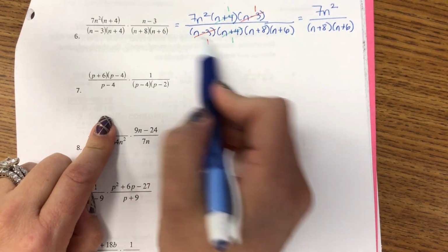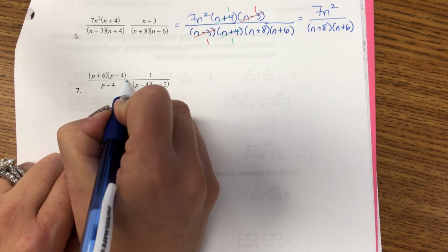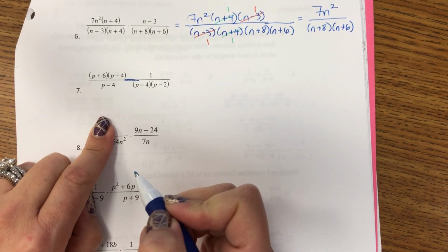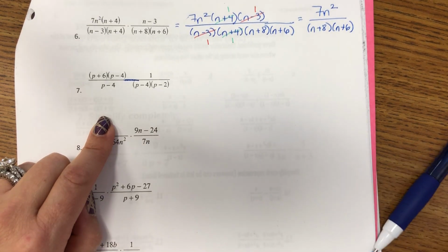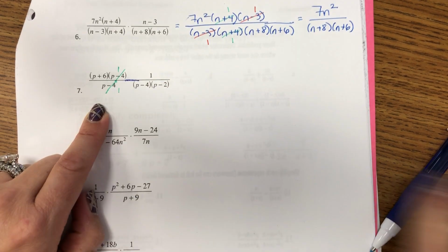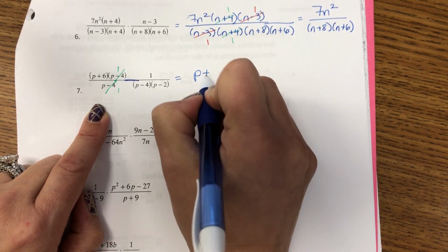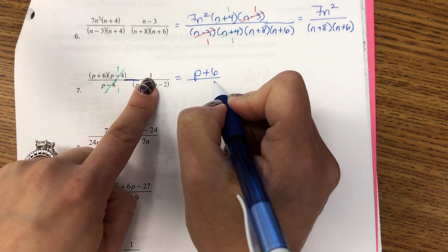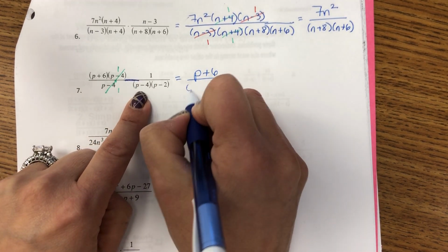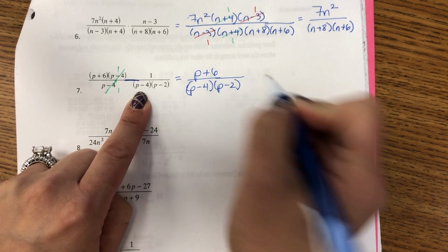To save a step, I'm not going to rewrite the whole equation with one big fraction bar. I'm just going to imagine it's connected with multiplication. So what I can see is p minus 4 divided by p minus 4 is 1. Nothing else can divide, so we're left with p plus 6 times 1 divided by p minus 4 times p minus 2.